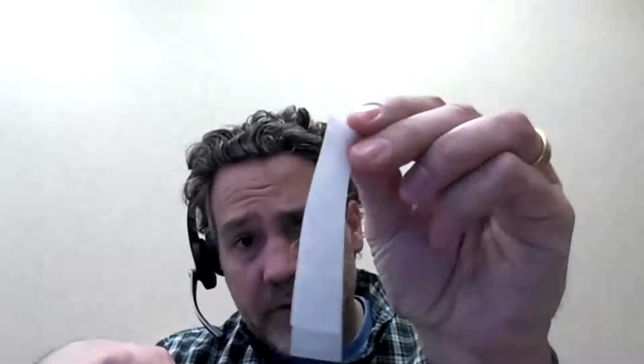So I've got two pieces of magic tape here stuck together, top to top, like that. And I'm going to pull them apart really quickly, and I want you to observe what happens here. Okay, so we put them together. You can kind of see what's happening here, right? I'm just putting them together, and they have some sort of an attractive force.